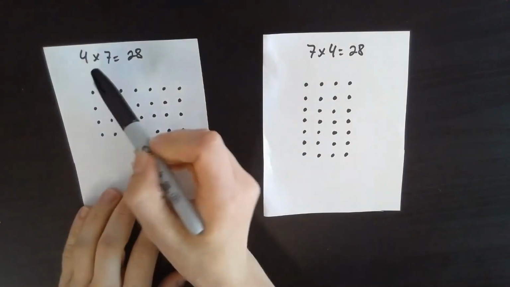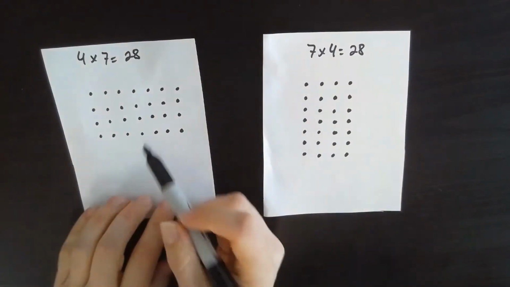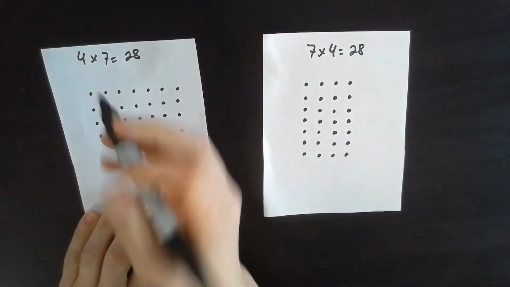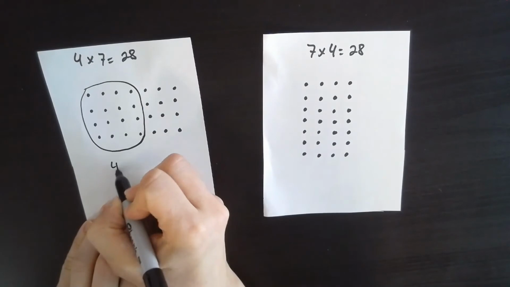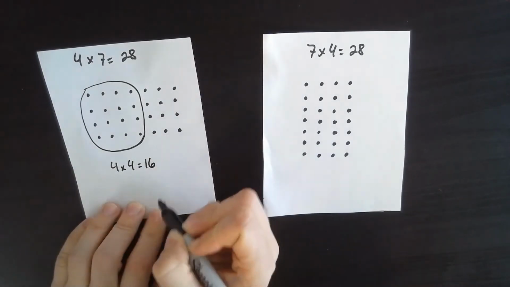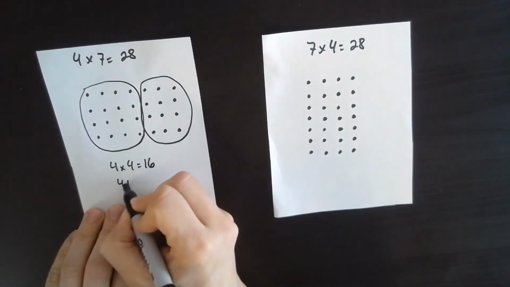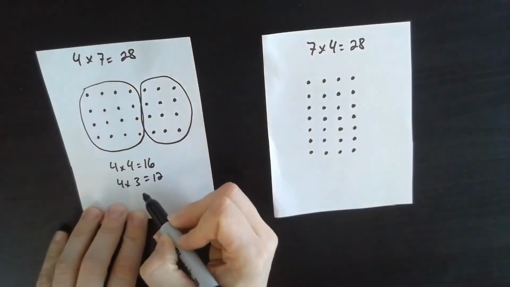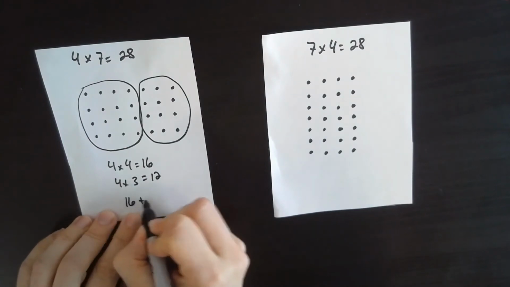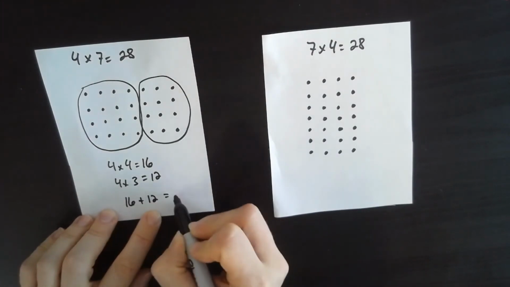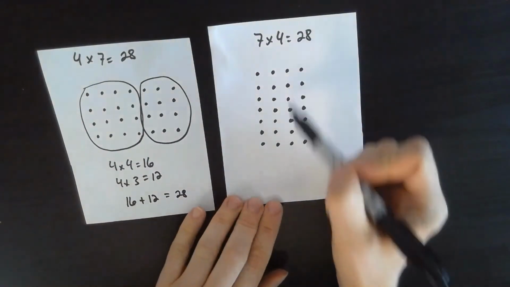So I find skip counting by 4s pretty difficult, and skip counting by 7s is also pretty difficult. So instead, I'm going to look at what I do know. So for example, I know that 4 times 4 is 16. And I also know that 4 times 3 is 12. Because these are facts that I know, it's easier for me to see them in this array. And so then I have 16 plus 12, which I can then add in my head, and that's how I got my 28.